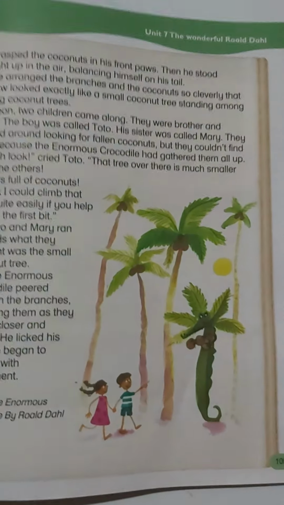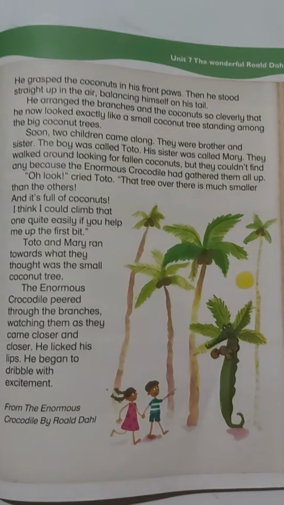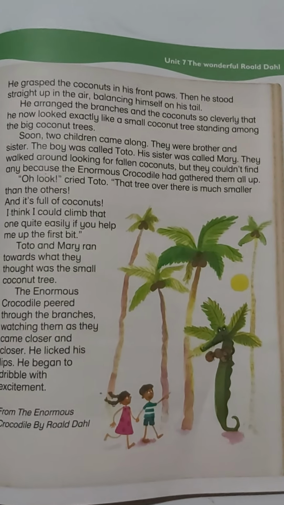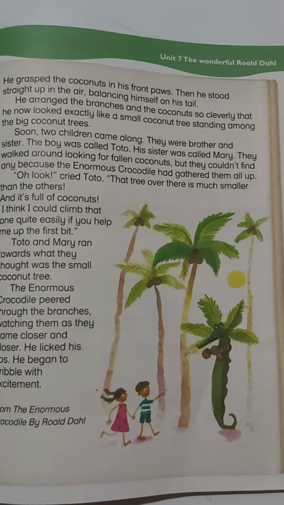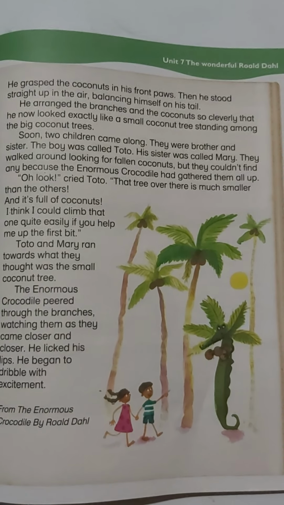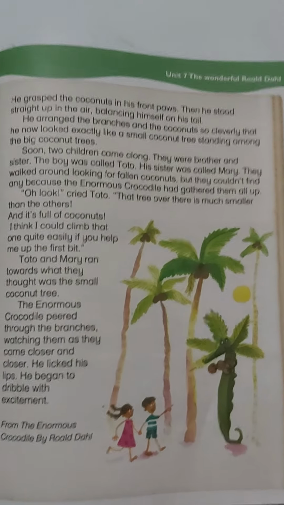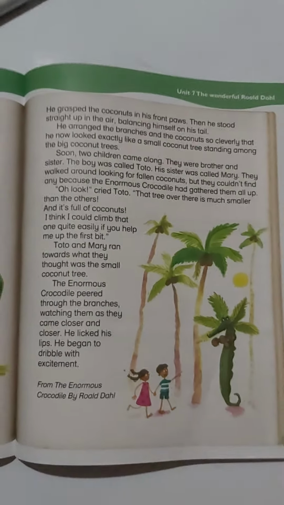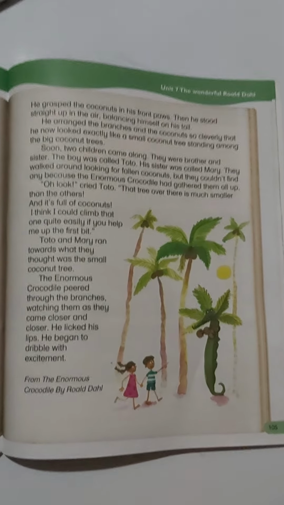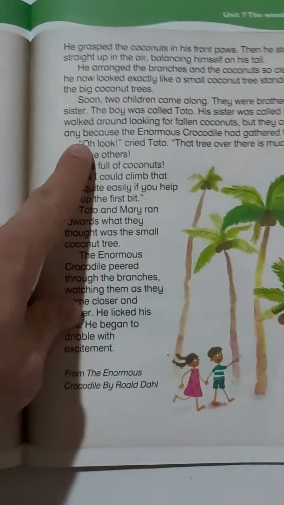Soon, two children came along. They were brother and sister. The boy was called Toto. His sister was called Mary. They walked around looking for fallen coconuts, but they couldn't find any because the enormous crocodile had gathered them all up. They didn't find any coconuts because, of course, the crocodile collected all of them.